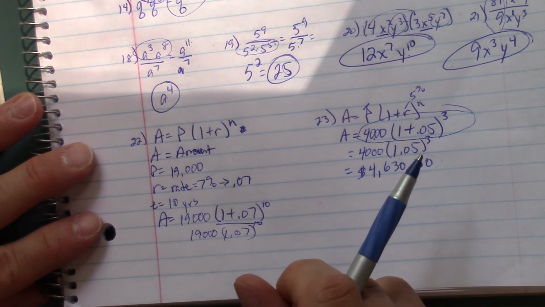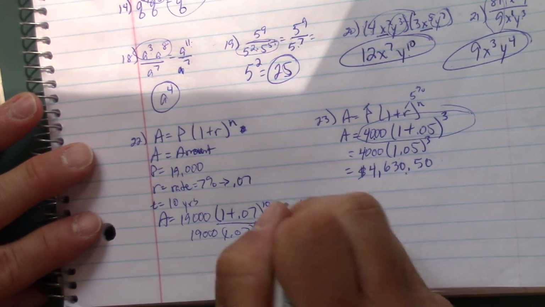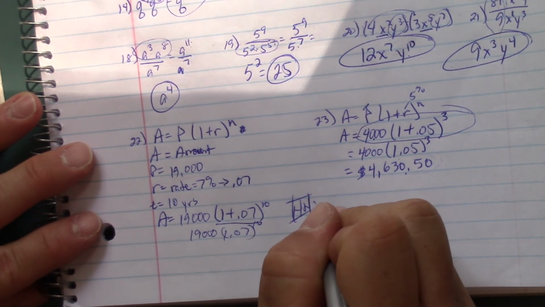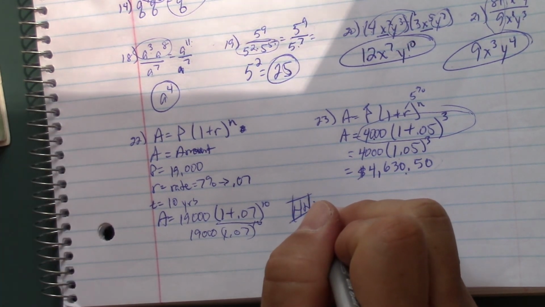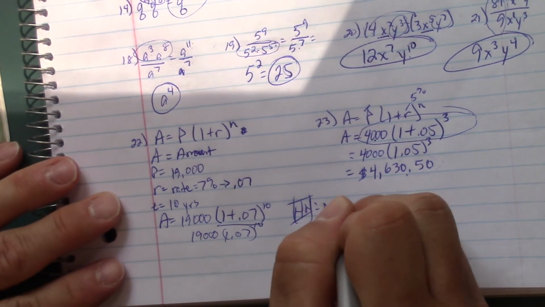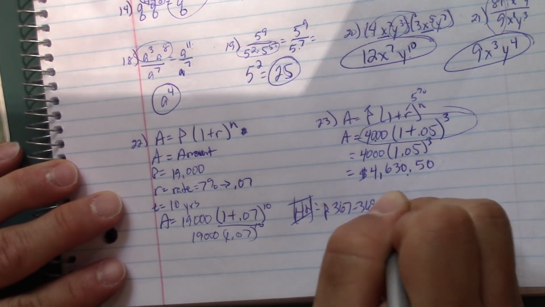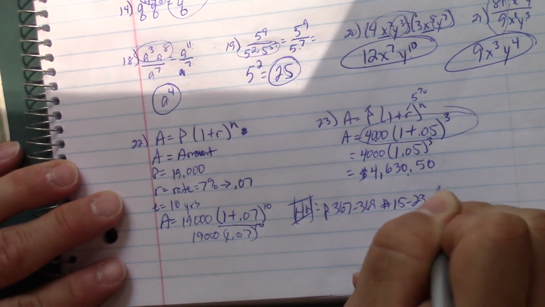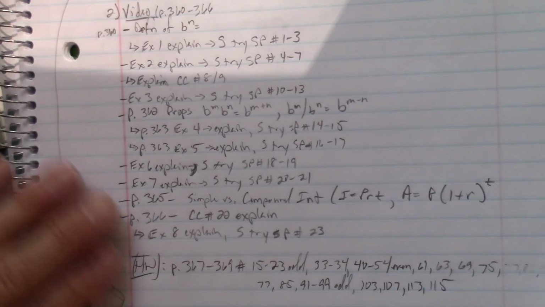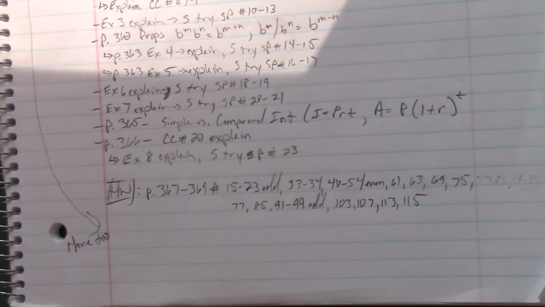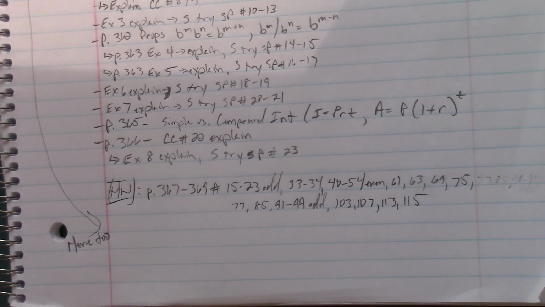All right, that's it, that's the notes for today. Your homework, there's a lot of problems, but they go really fast if you haven't noticed that already. Okay, it is page 367 through 369, number 15 through 23 odd. You know what? I'm not even going to do this. I'm just going to let you copy it down from that. Okay, if you want to pause it and write that down, or else it'll be on Canvas as well. 15 through 23 odd, 33 through 34, 40 through 54 even, 61, 63, 69, 75, 77, 85, 91 through 99 odd, 103, 107, 113, 115.